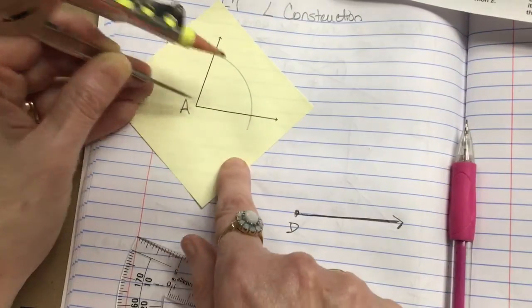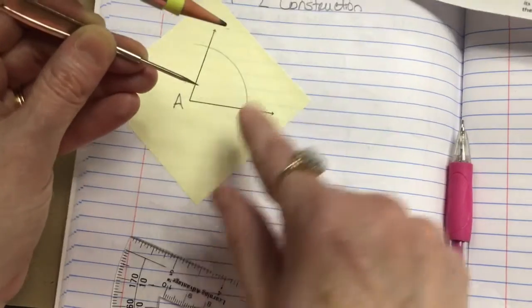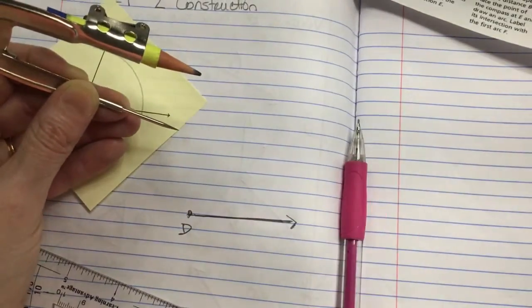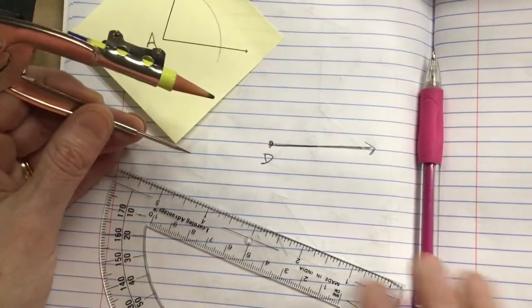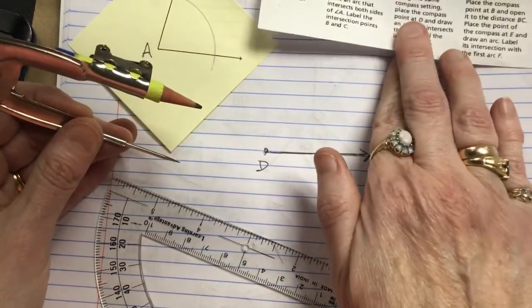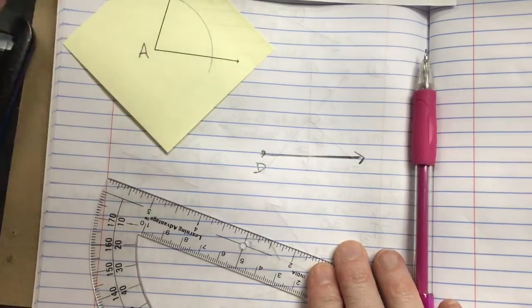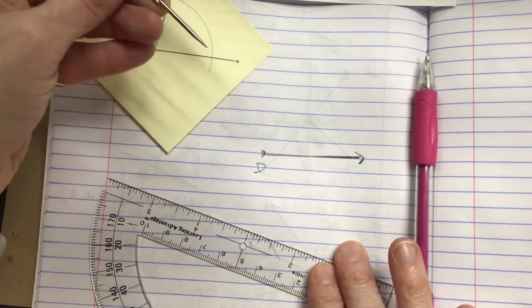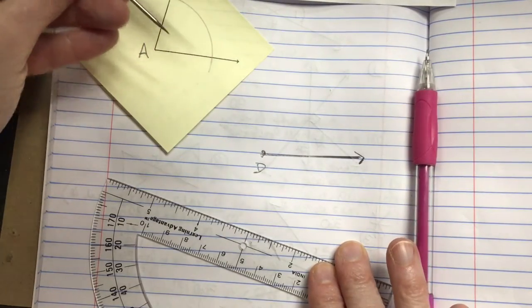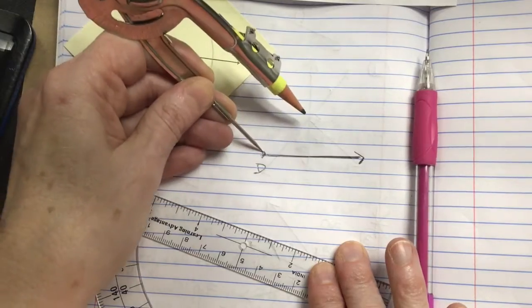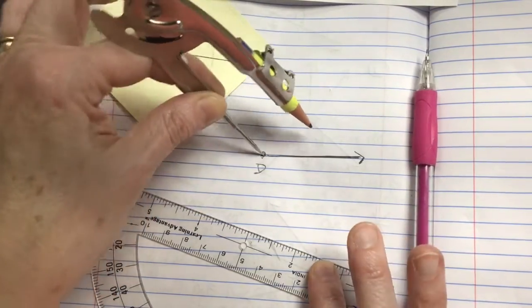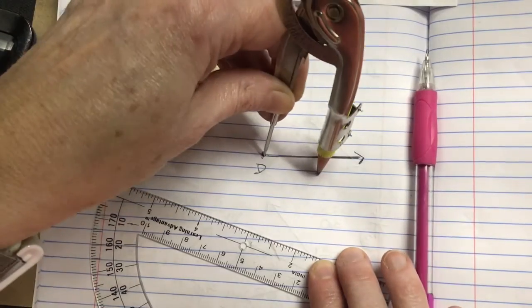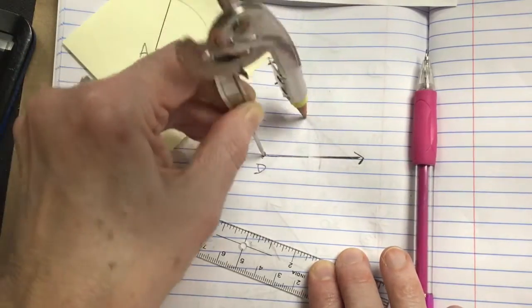Now, once you do that, don't move the pencil because we're replicating it. It's like copy and paste. Now, step number 3 is using the same, they call it the same setting. Take your sharp point and put it on D. Only touch the sharp point, and without touching the other side.